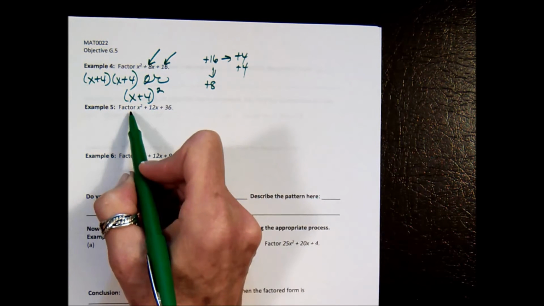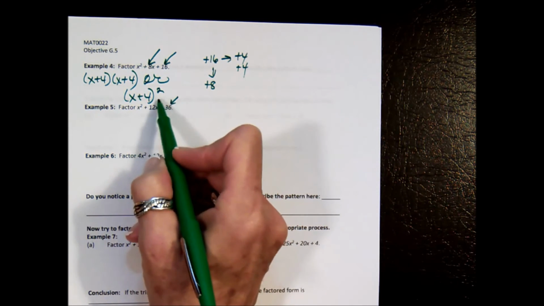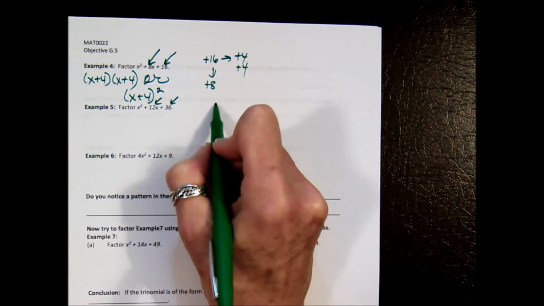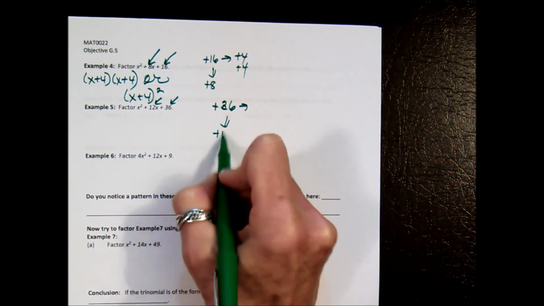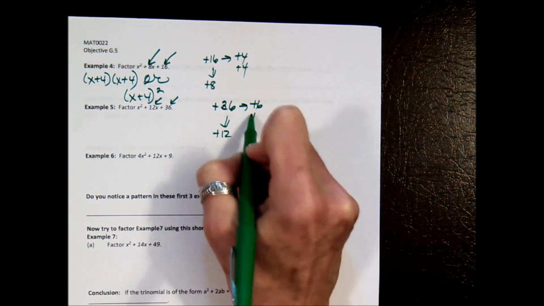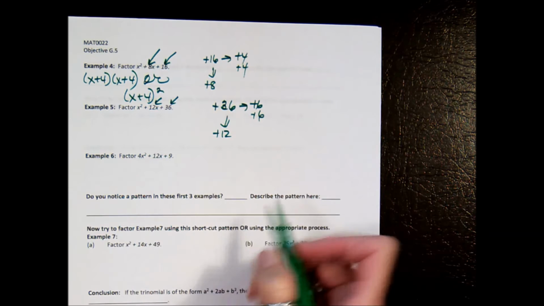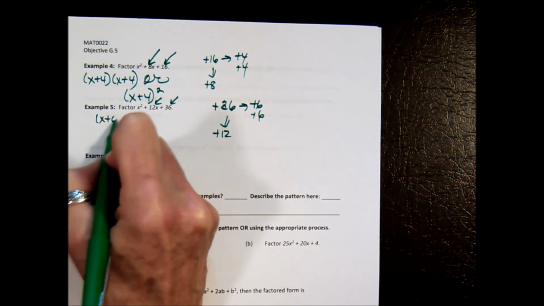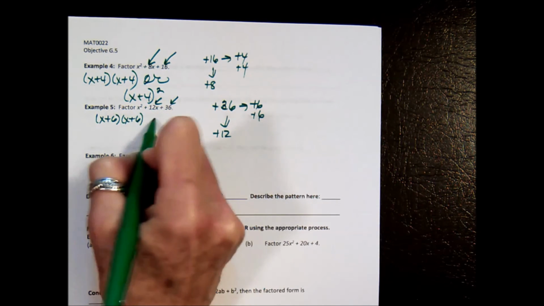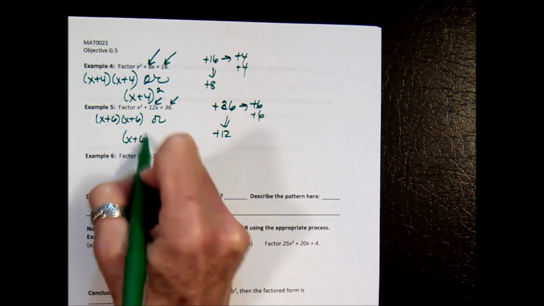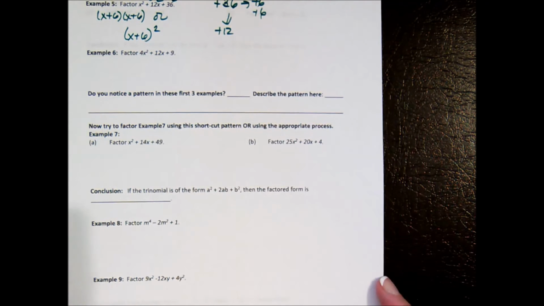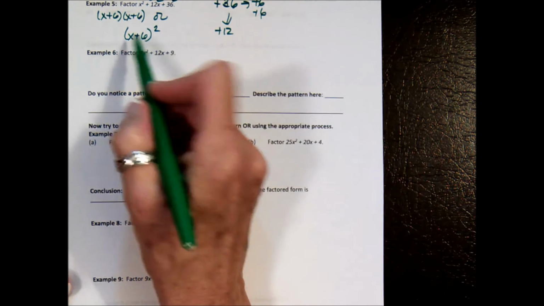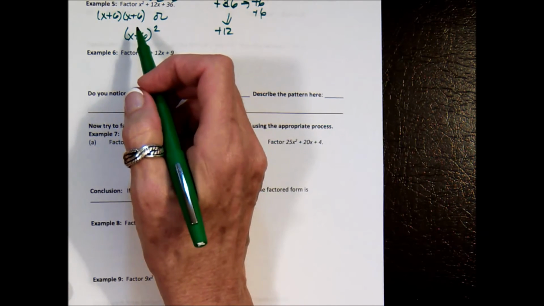Here's another one with the same relationship between the 36 and the 12. If I'm looking for, short process, factors of 36 that combine to make positive 12, it's positive 6 and positive 6. It's one of those doubles kind. So it's x plus 6 times x plus 6, or x plus 6 squared. And again, I'm just not that interested in whether you really have to see that pattern. You have to see the difference of two squares pattern. This one is just handy. It might save you 5 seconds.